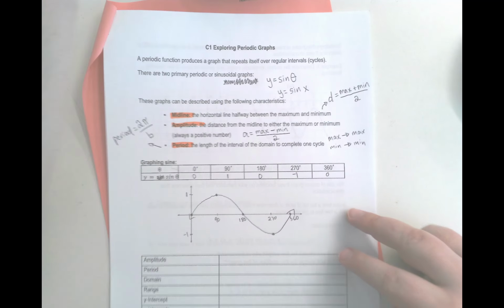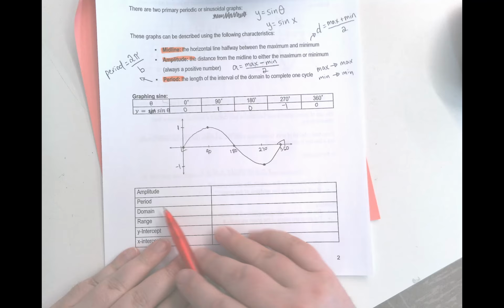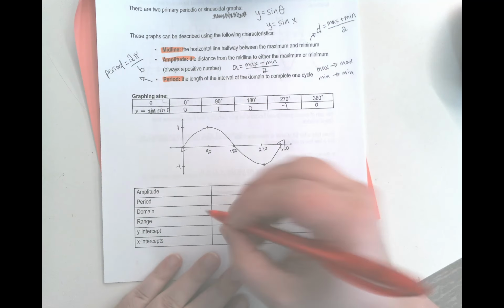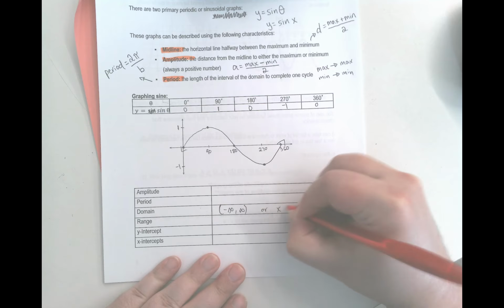Now, if we look at the characteristics of this graph, let's fill these in here. Let's maybe just start with domain and range, because those are very familiar to us. My domain keeps going all the way to the right and all the way to the left, so it's going to be negative infinity to infinity, or all real numbers, whichever you prefer.